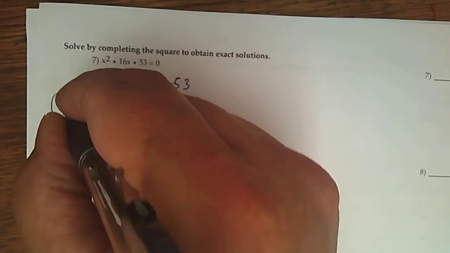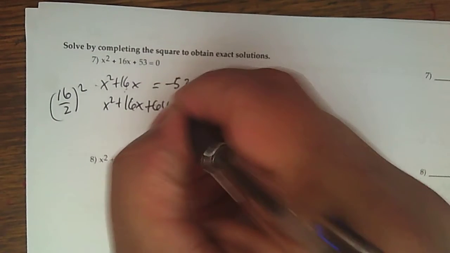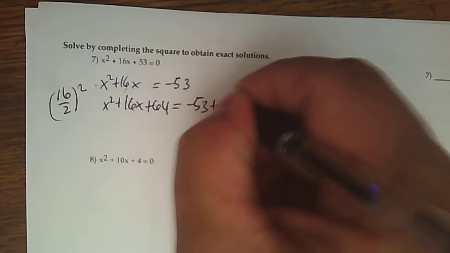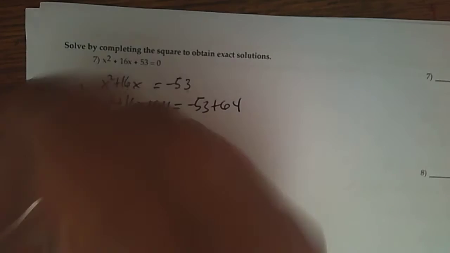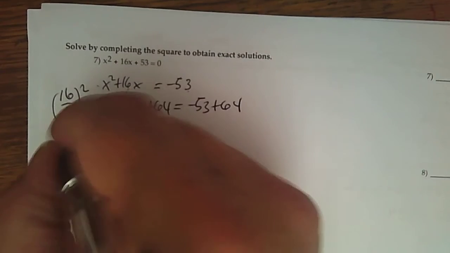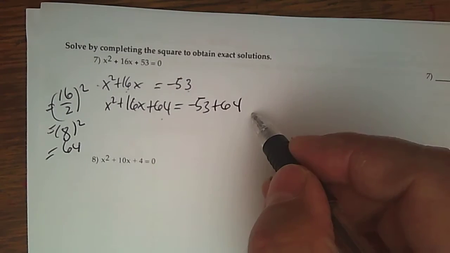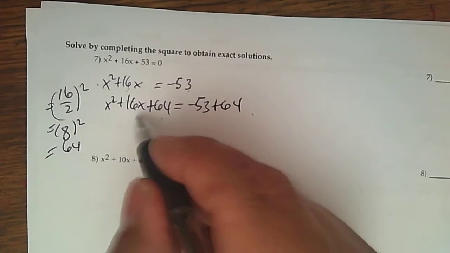So when you divide by 2, you get 8. And then when you square it, you get 64. So that number 64 gets added to both sides. So again, this is 8 squared. That's where 64 comes in. So we're going to add 64. By adding that number then, I made this a perfect square.